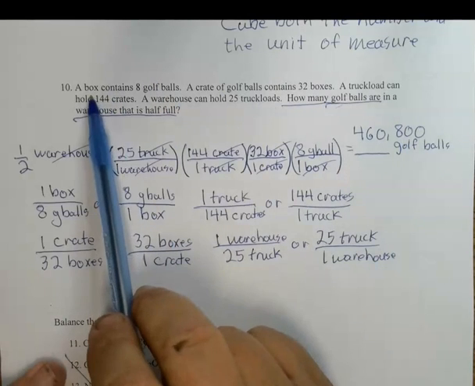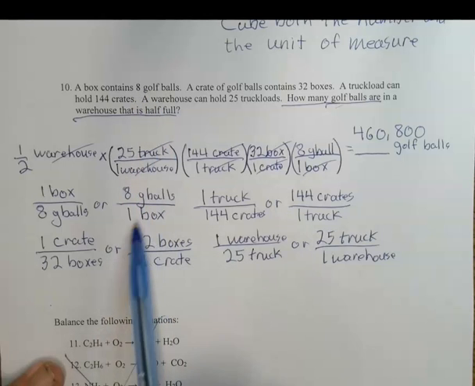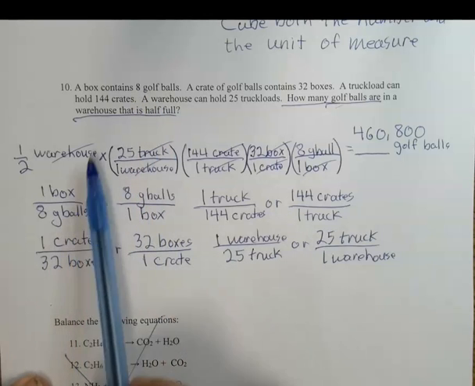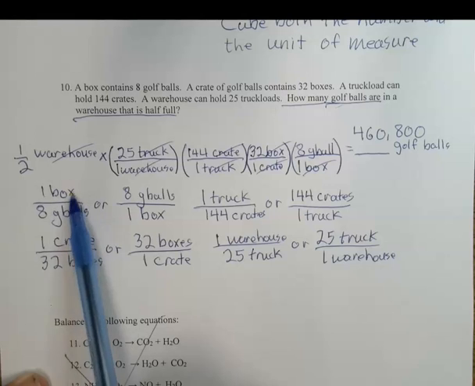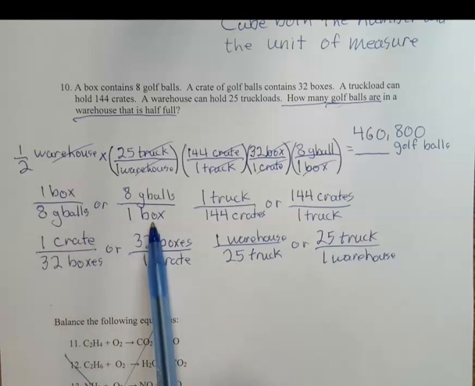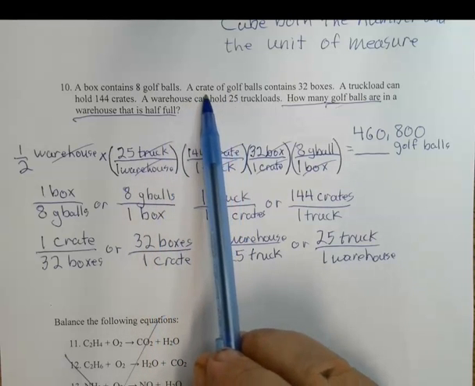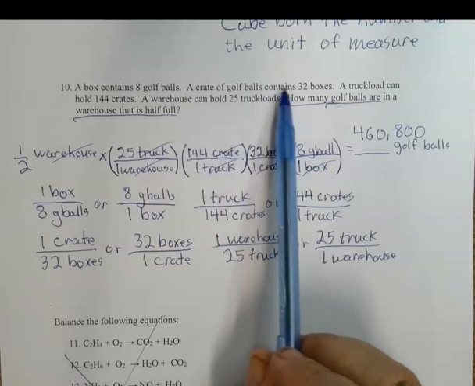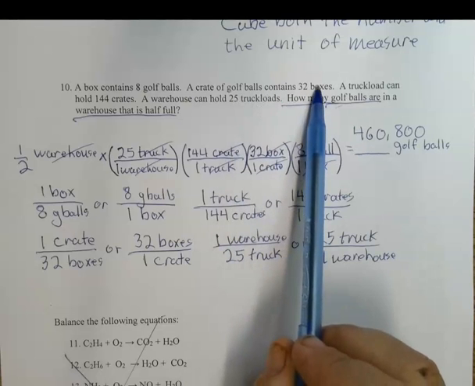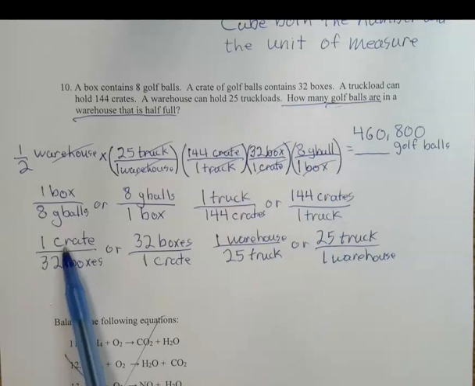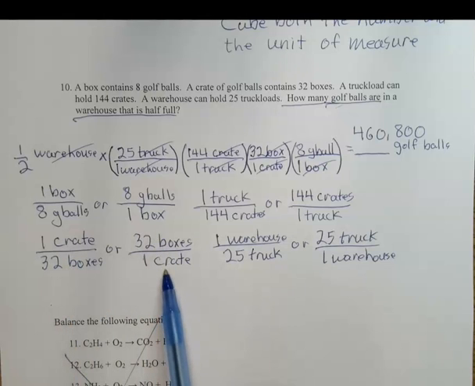So here you have one box equals 8 golf balls. So I wrote that as 2 conversion ratios. One box for every 8 golf balls, or 8 golf balls for every 1 box. The next sentence: a crate of golf balls, that means one crate of golf balls contains 32 boxes. So one crate for every 32 boxes, or 32 boxes for every 1 crate.